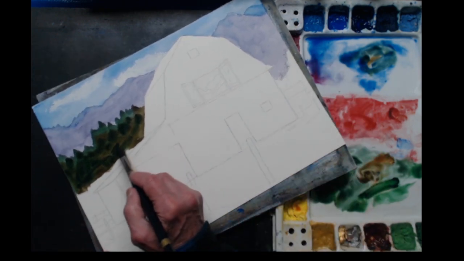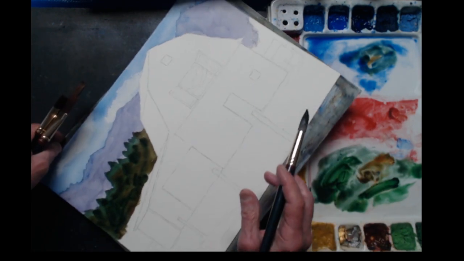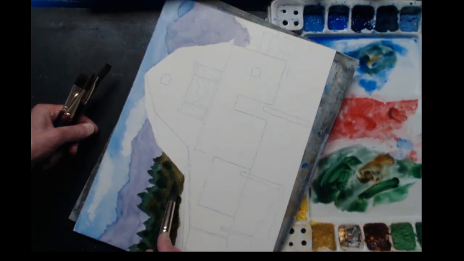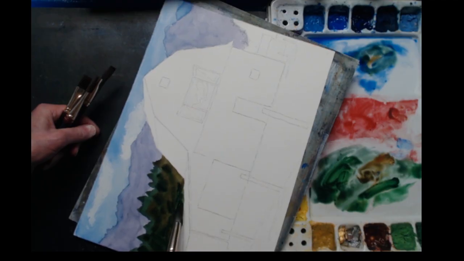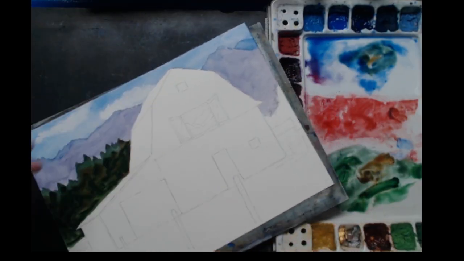Okay. Then I'm going to turn the paint a little bit more. I want to make sure I get a nice sharp edge here next to this rooftop. So I'm being very careful here. Get a nice straight line. Okay.